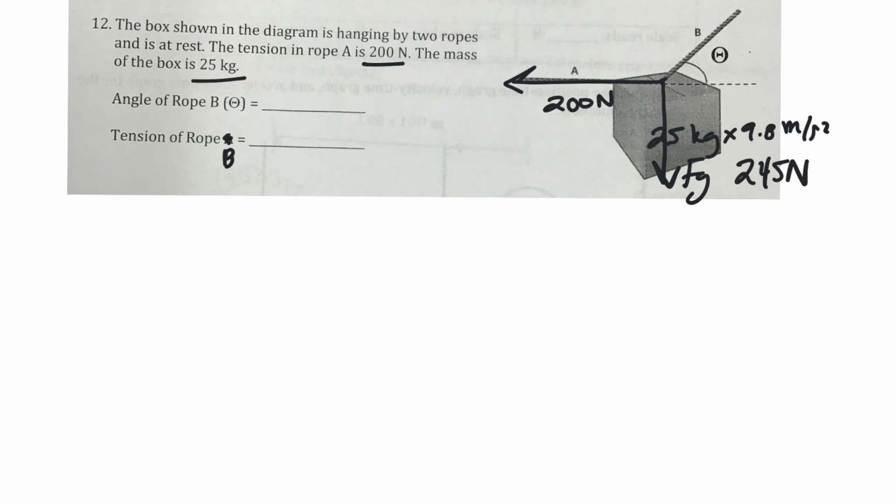So for rope B, this rope is pulling at an angle of some sort. And so some of that tension is pulling it to the right, and some of it is going to be pulling it up. So we're going to call this X, and we're going to call this Y for side B. So for the X direction, it needs to match what A was pulling. So this is going to match and be 200 newtons. And then the YB needs to match the vertical. So we only have the force of gravity pulling it down, and rope A is not doing any work to pull this box up. So that's going to have to match and be 245 newtons. So now those are those values.